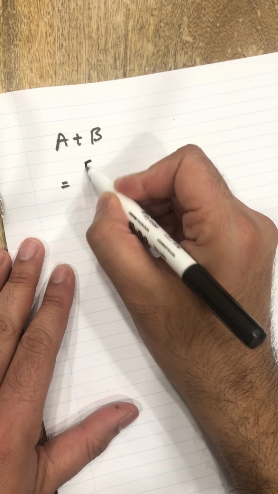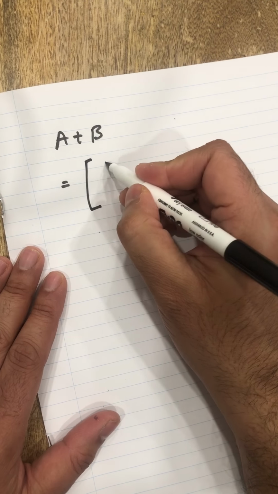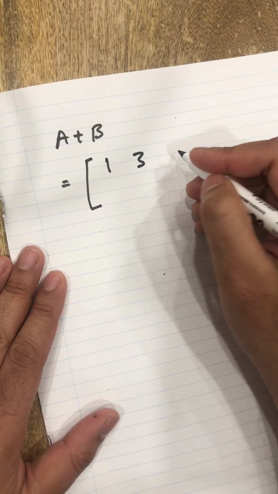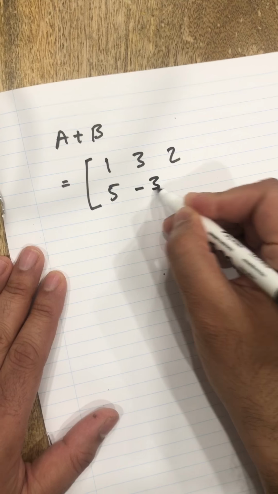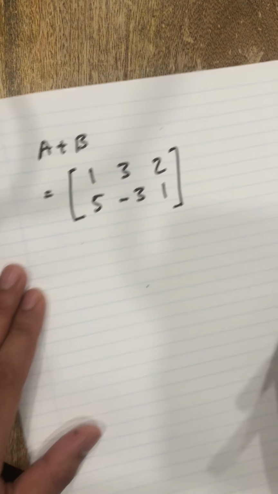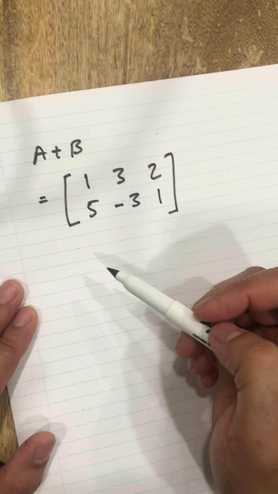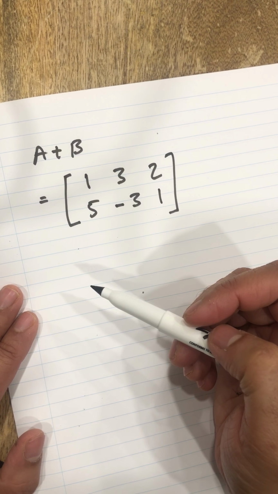If you do this simple addition, you're left with a matrix which is 1, 3, 2, 5, minus 3, 1. This is the result of adding the two matrices that were given to us.